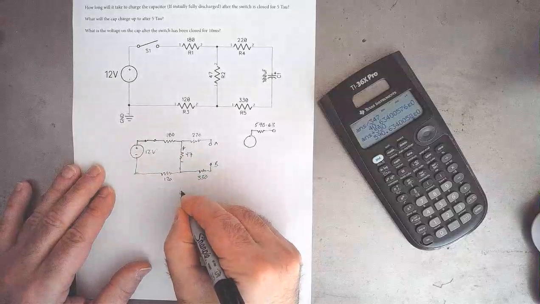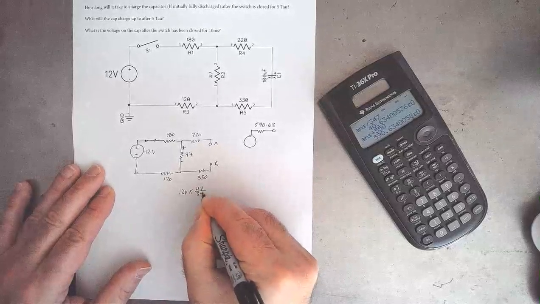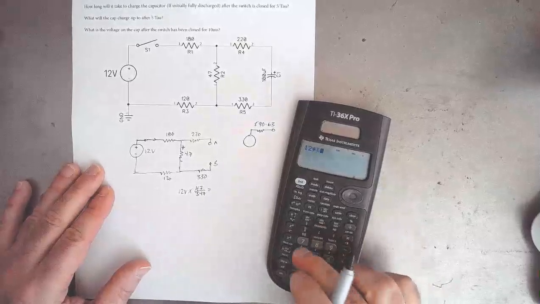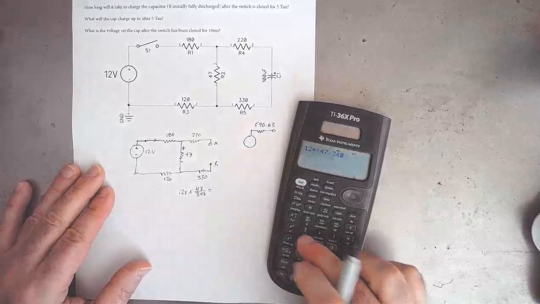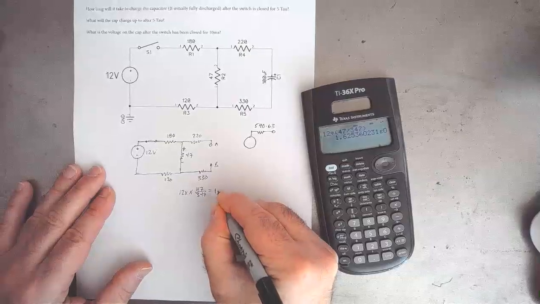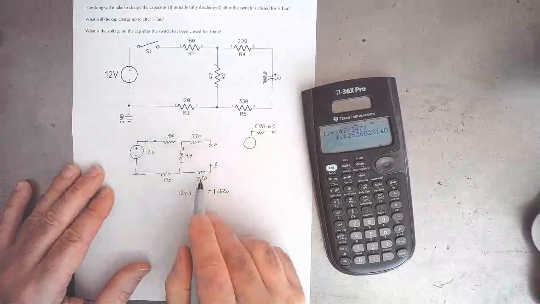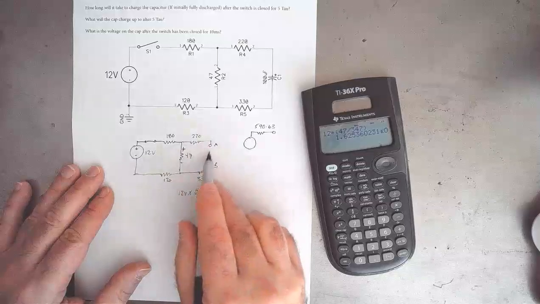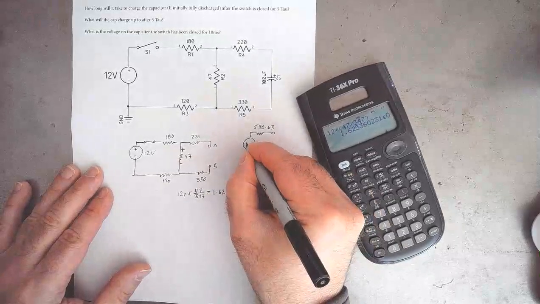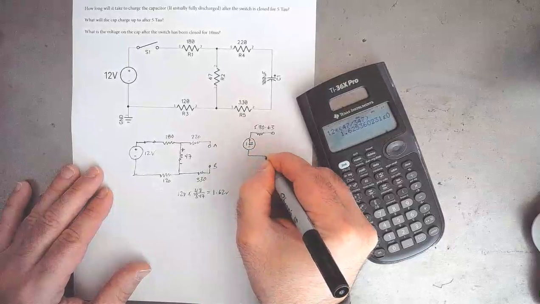So 12 volts times 47 over 347 gives us what? 12 times 47 over 347. That gives us 1.62 volts. There's no drop across that, there's no drop across that because there's no current through them. So that means this is going to be 1.62 volts right there.